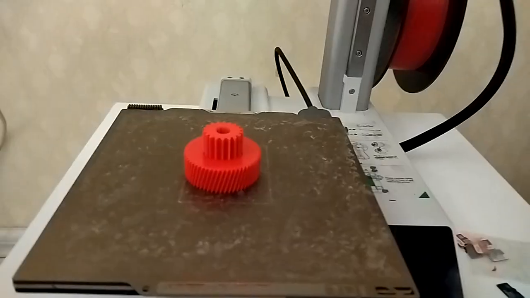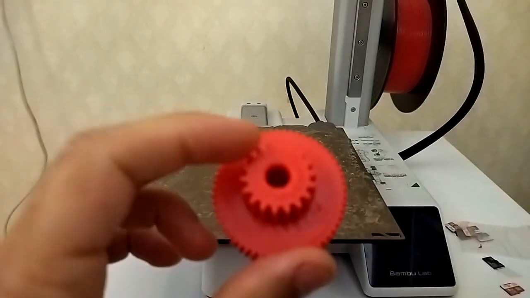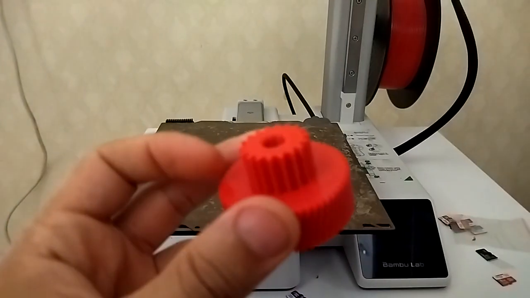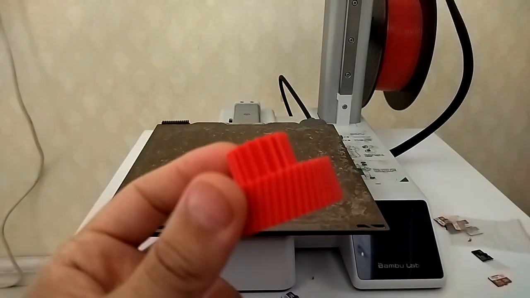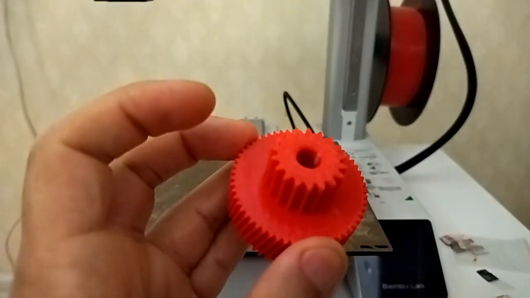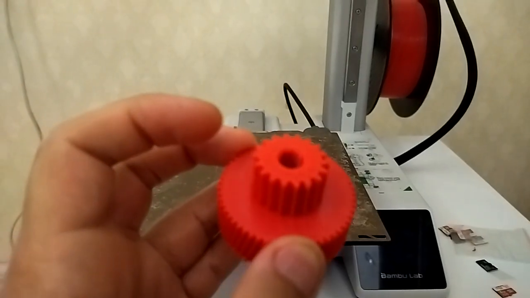Okay, we are back in the shop and the print is done, and we have redesigned this helical gear, and as you can see, the result is pretty nice.